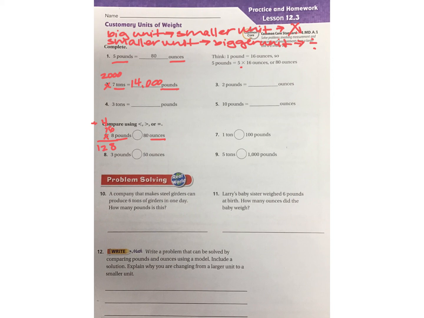So now I'm just going to compare. 128 ounces is what to 80 ounces? Way bigger, huh? So I'm going to write greater in that little circle. Now, if I show my work, you have to show your work too. And showing your work helps you get the right answer. So I do expect you guys to show your work with this.